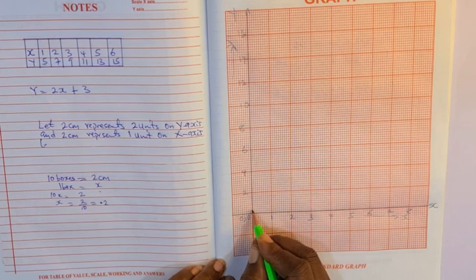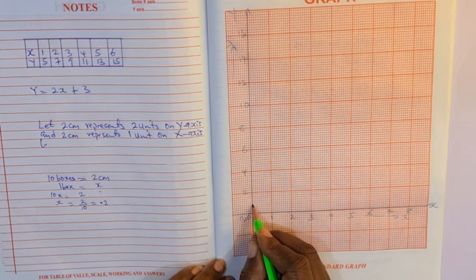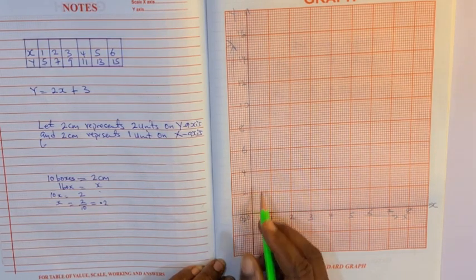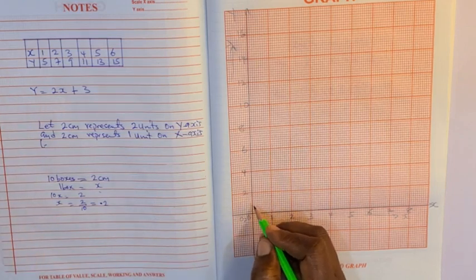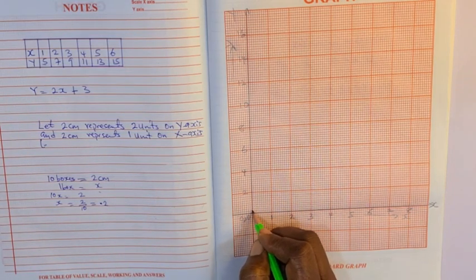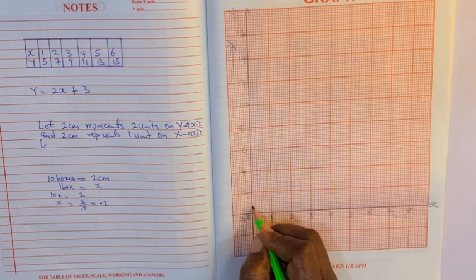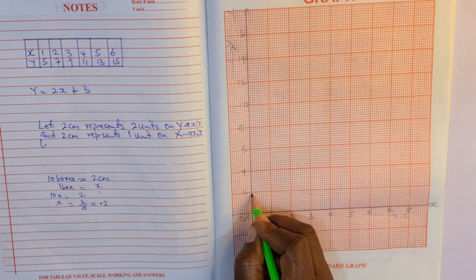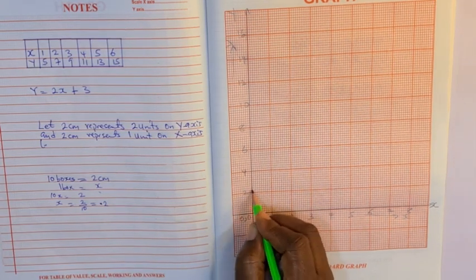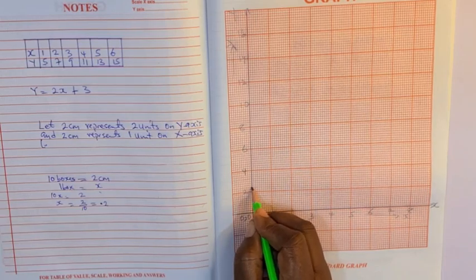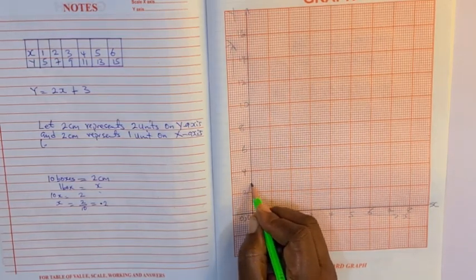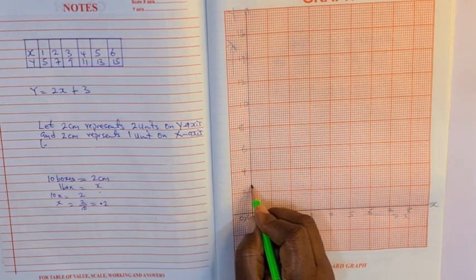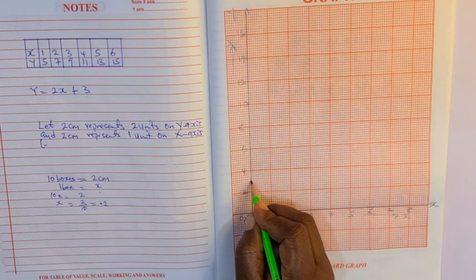So if this is 0.2, 0.4, 0.6, 0.8, this is 1, 1.2, 1.4, 1.6, 1.8, this is 2, 2.2, 2.4, 2.6, 2.8, this is 3.